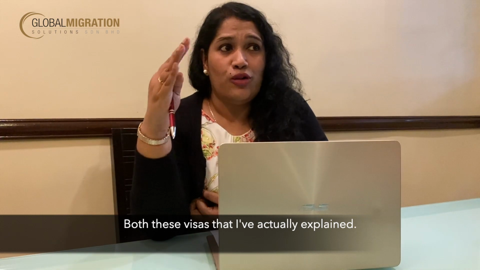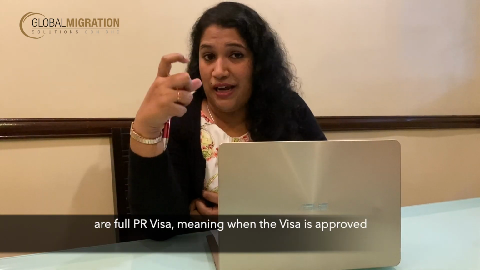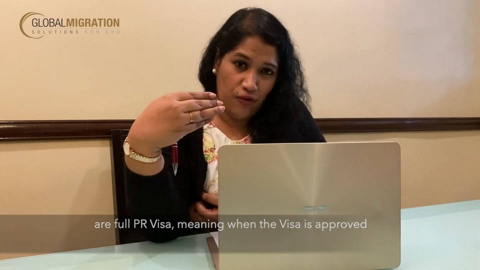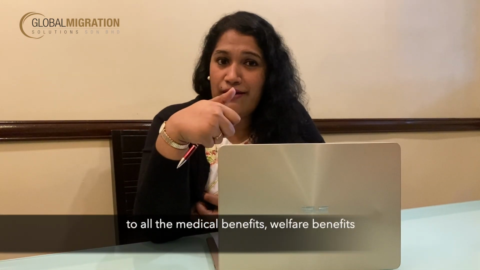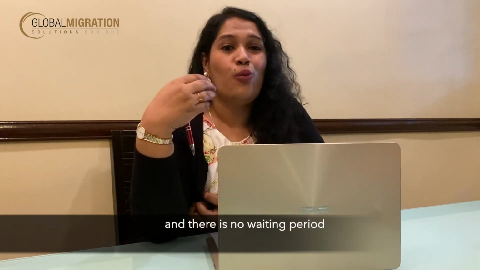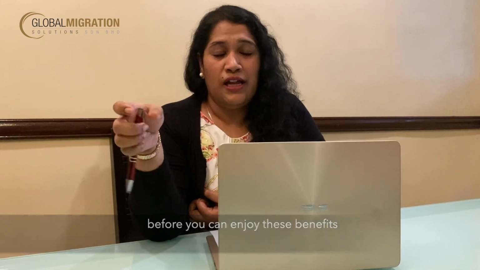And the next most important thing to actually know is both these visas that I've actually explained are full PR visas, meaning when the visa is approved, you have a full PR status in Australia. This means it's really great because you have full access to all the medical benefits, welfare benefits, and there's no waiting period that you need to go through before you can enjoy these benefits. The only waiting period is you need to wait for 10 years for pension allowance. Okay, so again, I would like to remind you that if you wish to make an application onshore, you must be above 65 years of age.